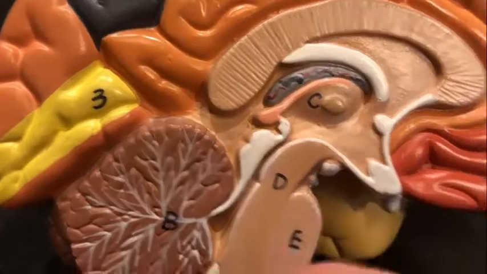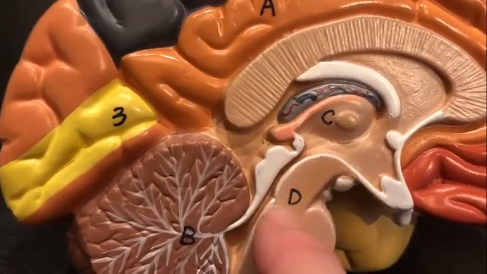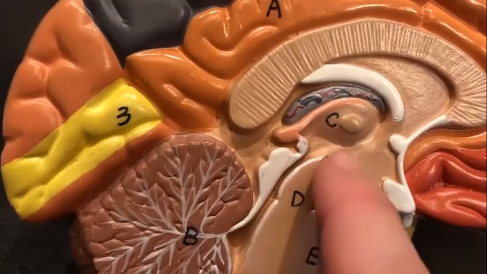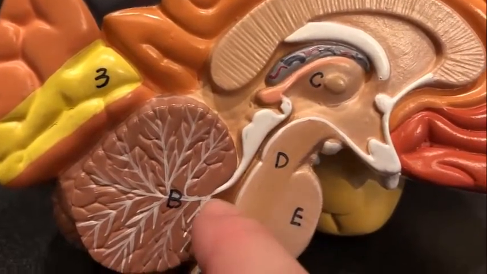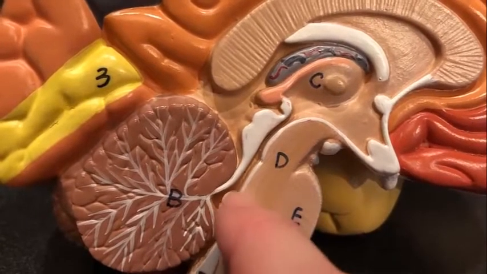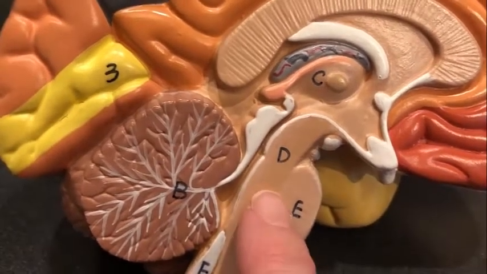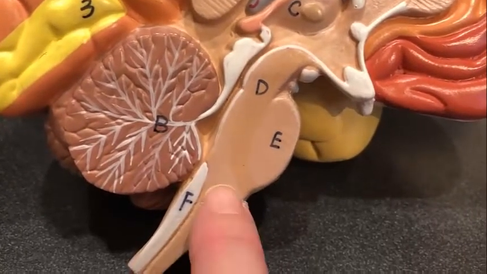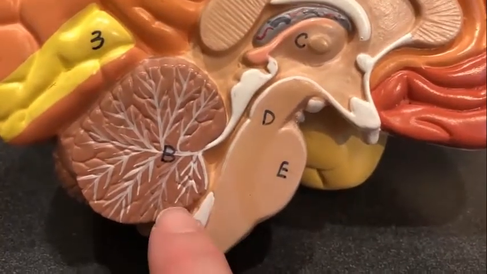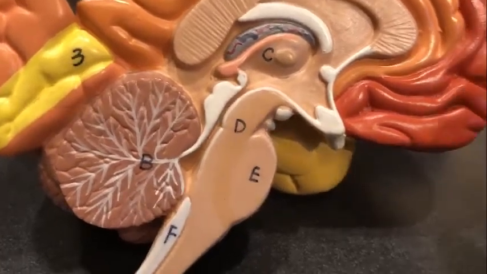That fluid is then shunted down through this right here, the cerebral aqueduct, or the aqueduct of Sylvius, which is the ependyma, into the fourth ventricle, and then from the fourth ventricle it would drain down the central canal of the spinal cord, down through the medulla oblongata, or out apertures into the subarachnoid space.